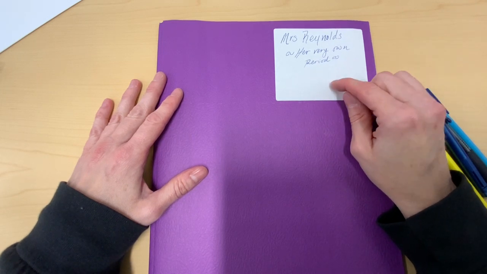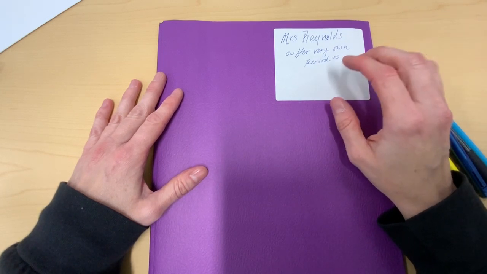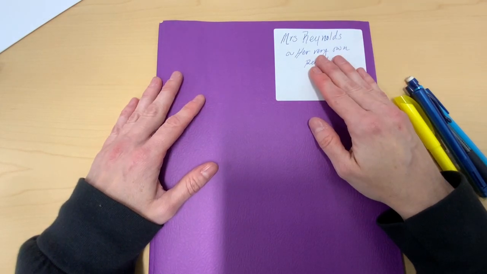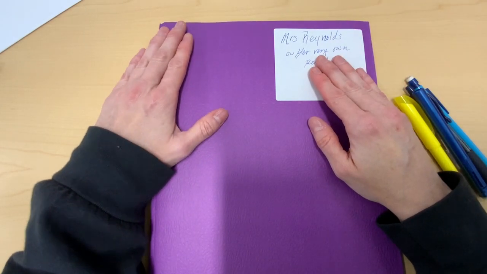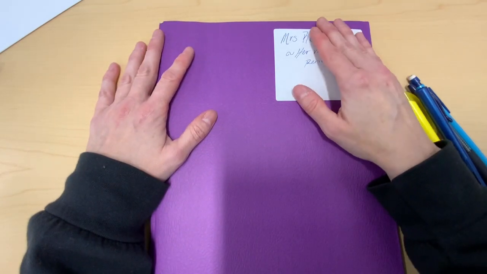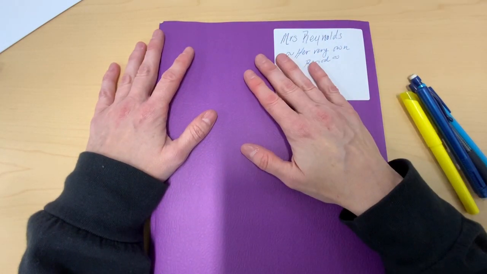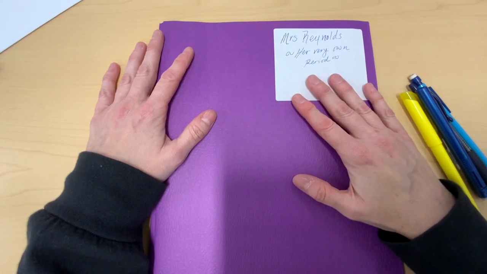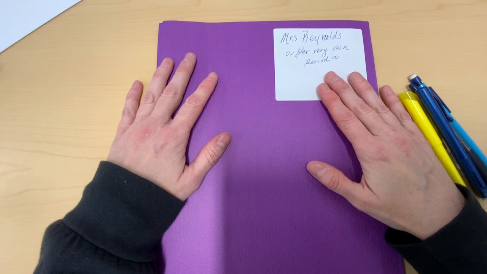Reynolds is the only person who is allowed to write anything on this folder. One of the reasons for that is that we are going to keep track of accomplishments, and we want to make sure that you're taking care of it. This is supposed to last us for quite a while, so let's not destroy it.